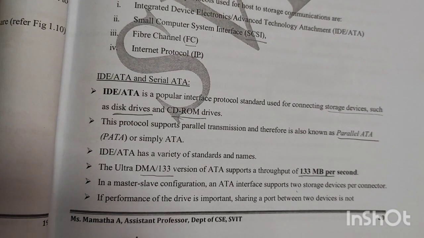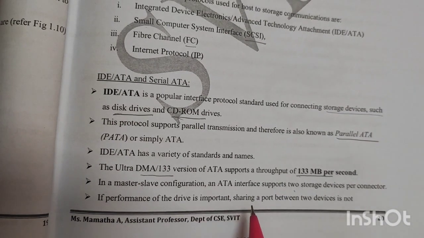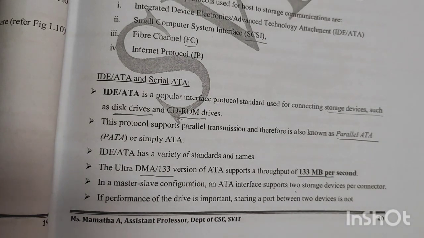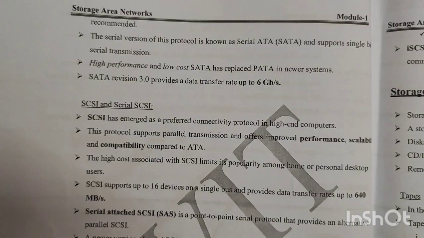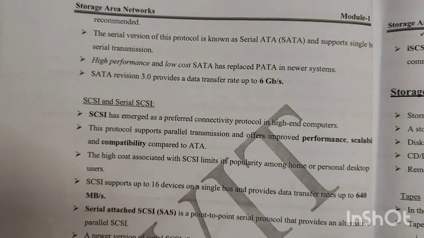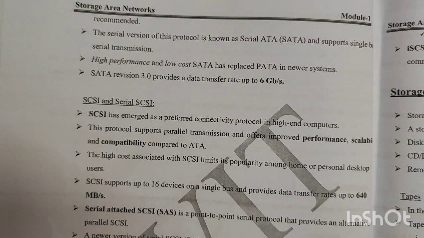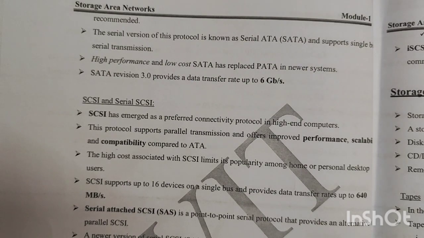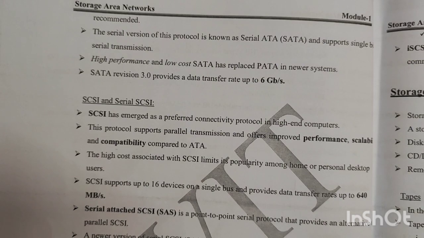If the performance of the drive is important, you should not share a port, so sharing is not advised in that case. You have a serial version of this protocol known as serial ATA, which supports serial transmission. It is high performance and low cost, and SATA has replaced PATA in newer systems.